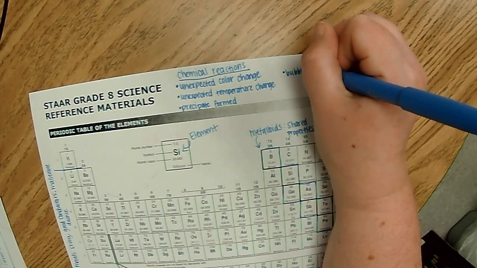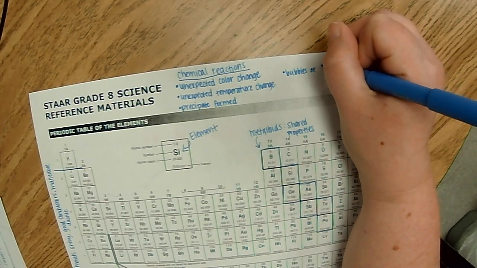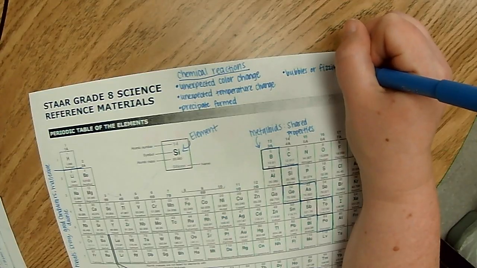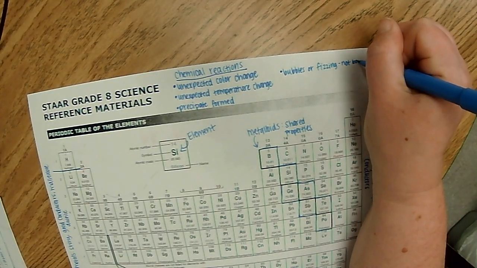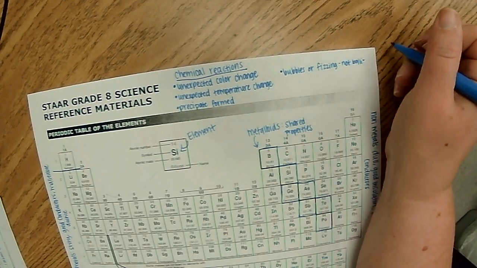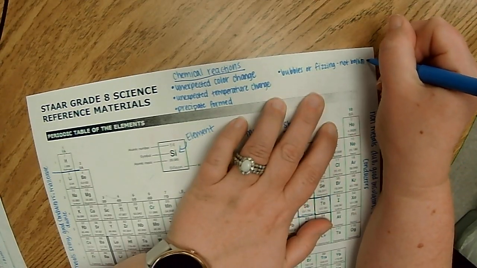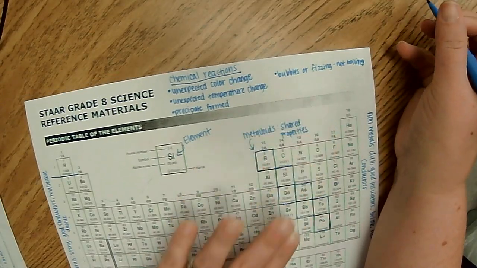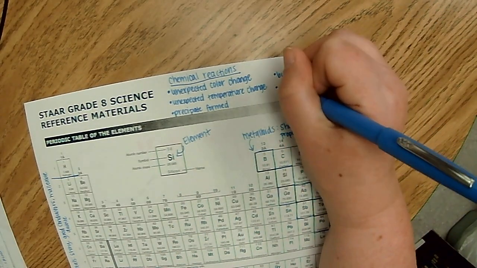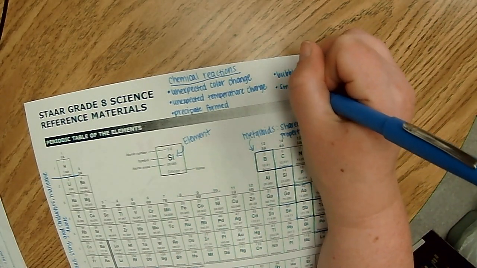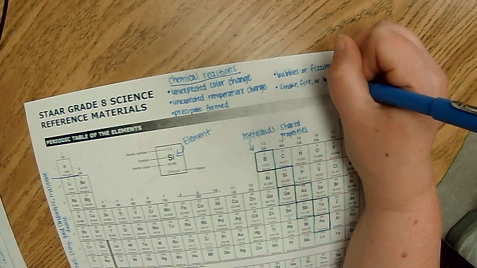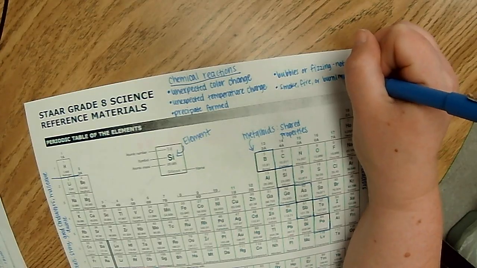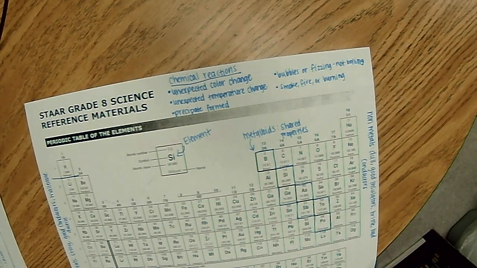Next we have bubbles or fizzing. That's evidence of the creation of a gas. That doesn't include boiling. Okay, so we're going to write not boiling because that's just a change in state. Okay, and then smoke, fire, or burning is our last piece of evidence of a chemical reaction.